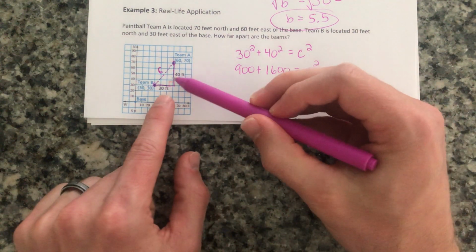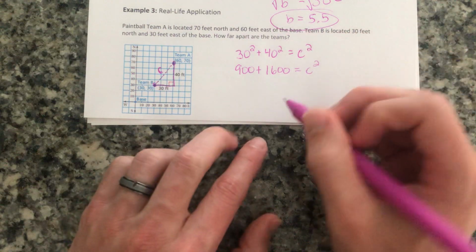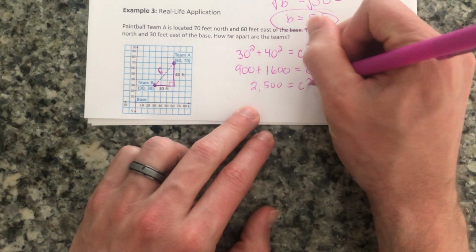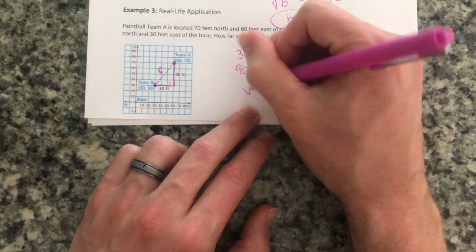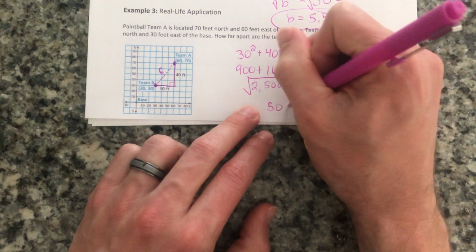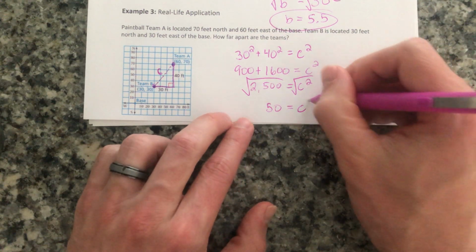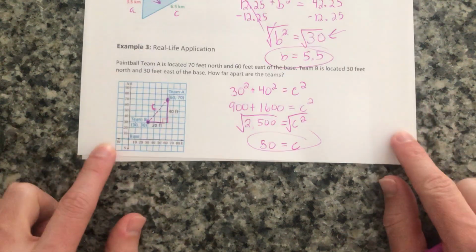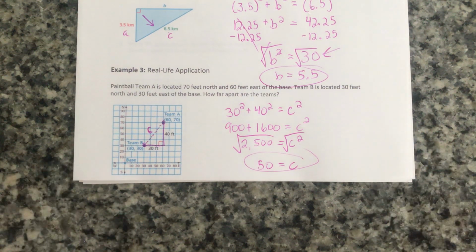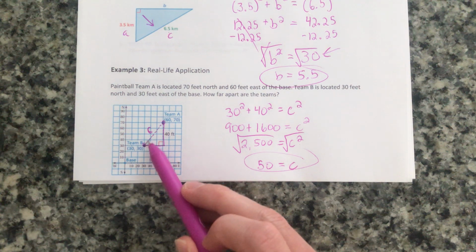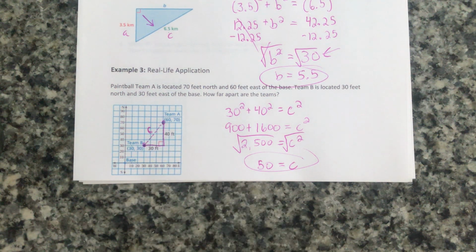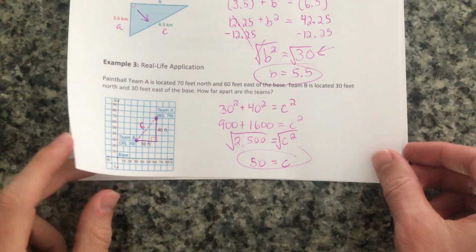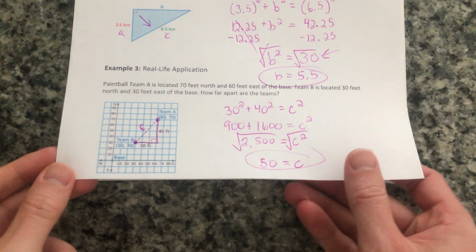And again, I'm getting those numbers by counting them on the grid, the vertical and the horizontal. Add these together, you get 2,500 equals C squared, and then if you square root that, you would end up getting 50. So those two teams, A and B, are 50 feet away from each other. So that's just on the grid. And again, don't ever try to count diagonally. You've got to use some sort of math to get that distance. Either the distance formula, which we'll eventually learn, or the Pythagorean theorem, which many people like to do.